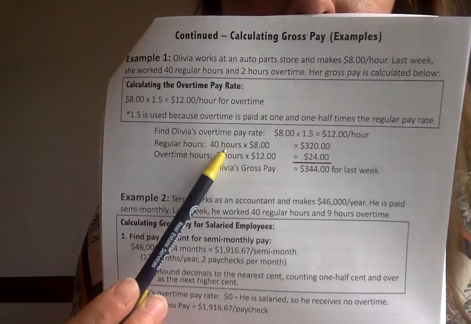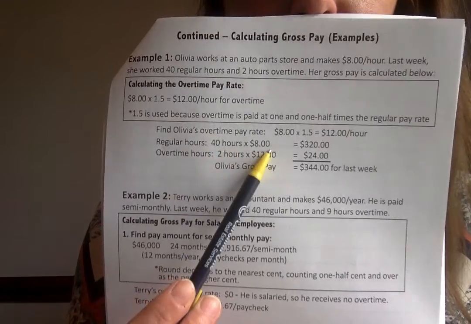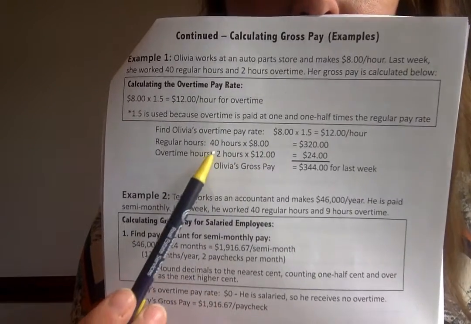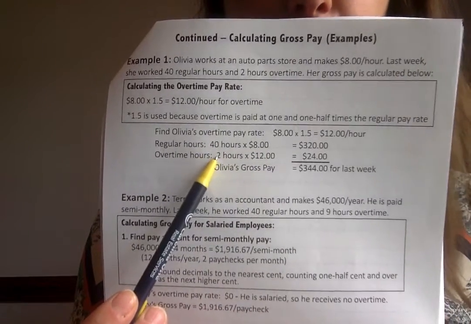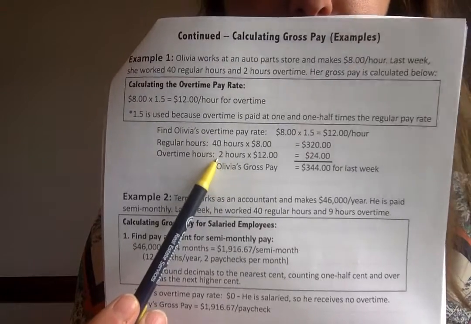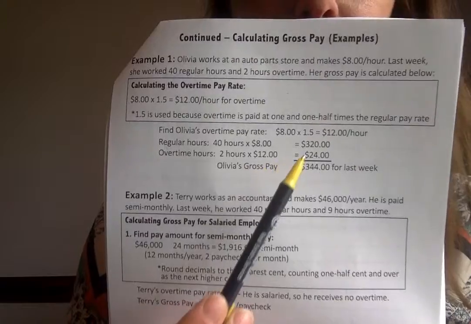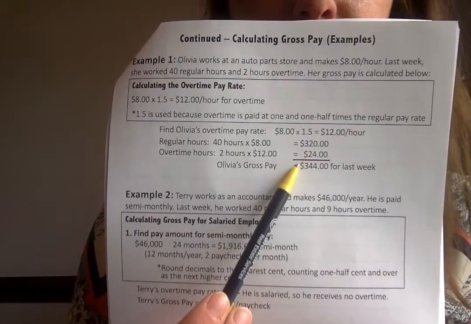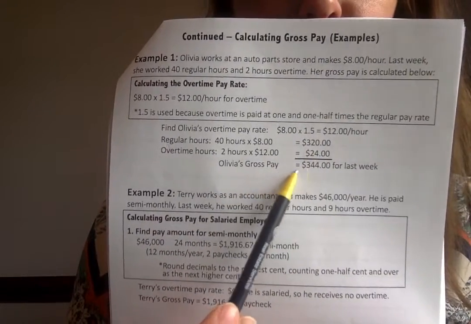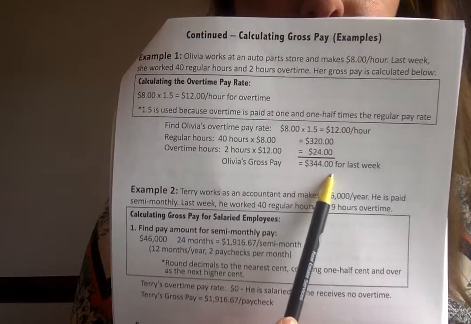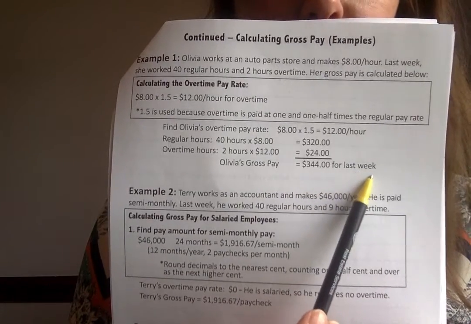So her regular hours are 40 at $8 an hour. And then she worked over 40, 2 extra hours, and she got paid $12 for those. So you add those amounts and then you calculate Olivia's gross pay of $344 for the week.